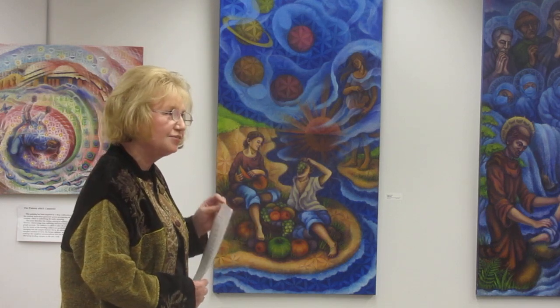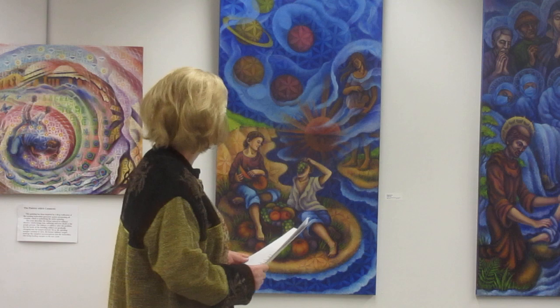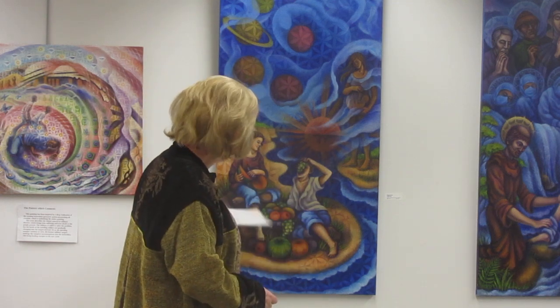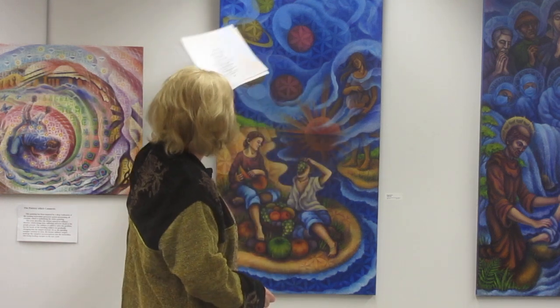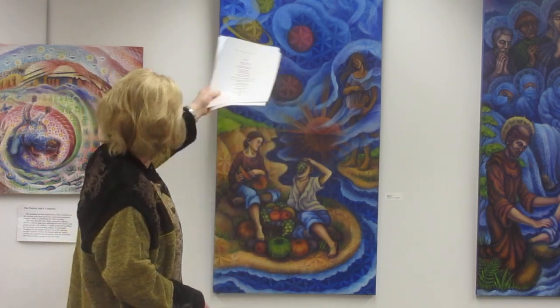So it's a very positive poem for somebody who was writing in the 14th century. And so all these things, fruits, pregnant belly, planets. I wasn't sure how to connect the lower part with the upper.